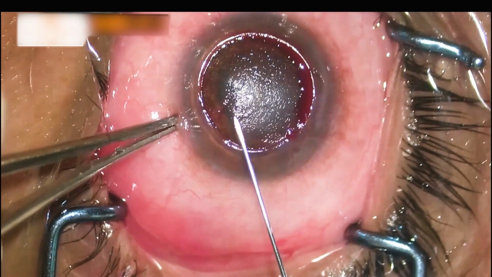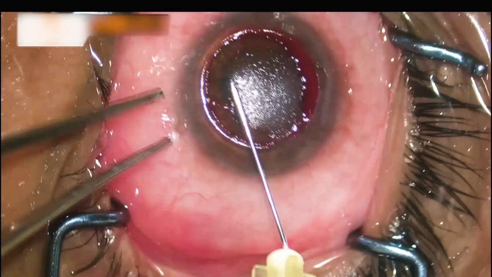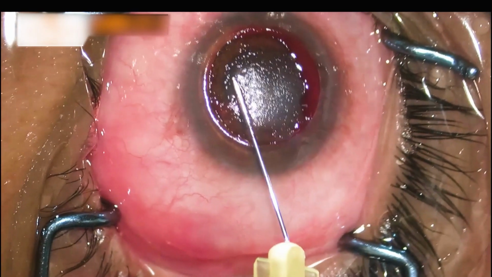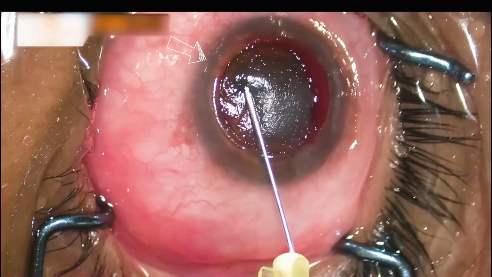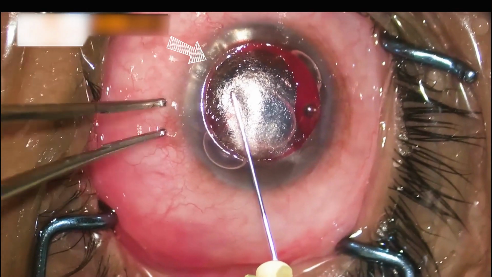Air injection in deep stroma is done using a 30 gauge needle attached to a 2 cc syringe with its bevel down. One can see the formation of a type 2 bubble starting in the periphery and moving towards the center.